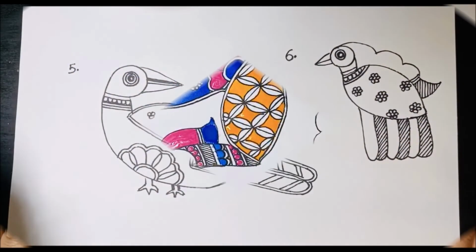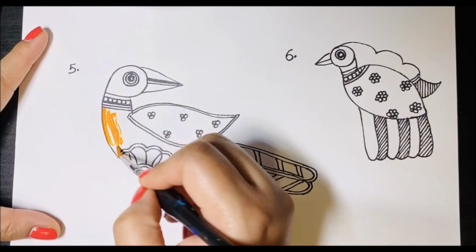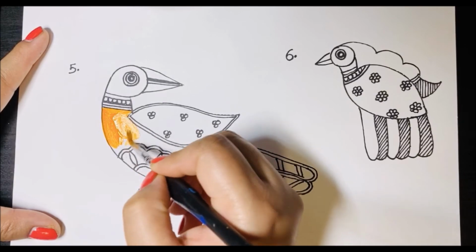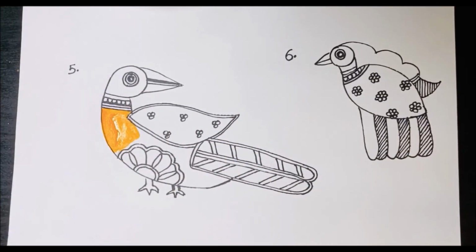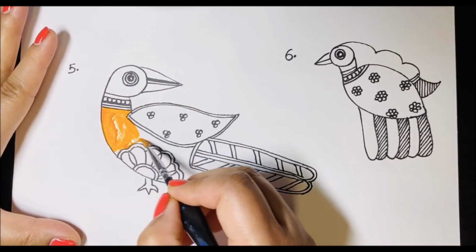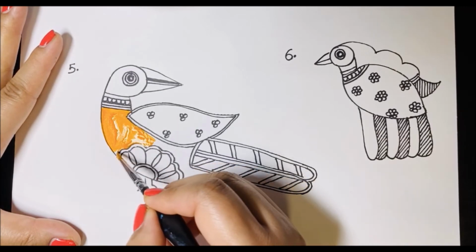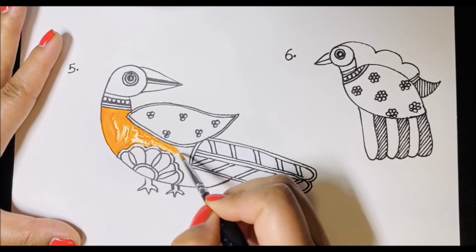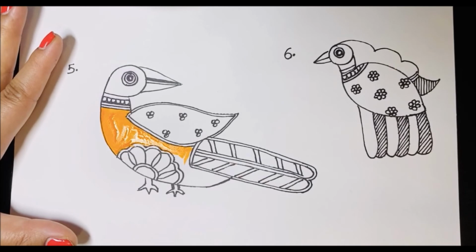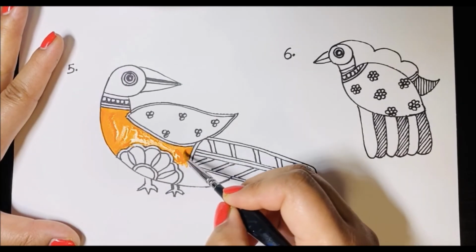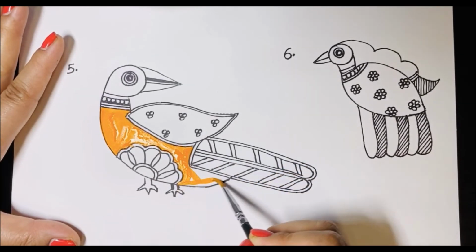Now moving on to our next bird, which is the 5th bird, which I find really interesting. The design is very unique and we learned something new. So also filling the body this time with orange. And here for the body we kept it plain.